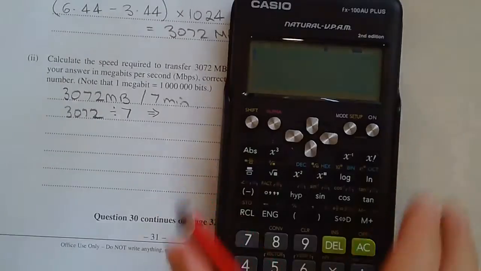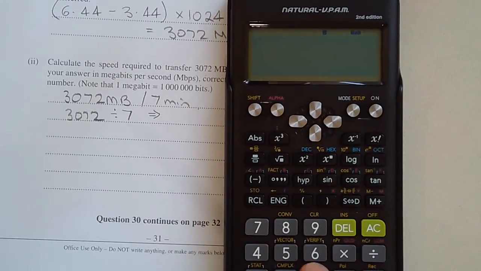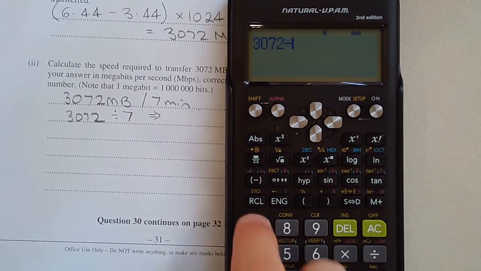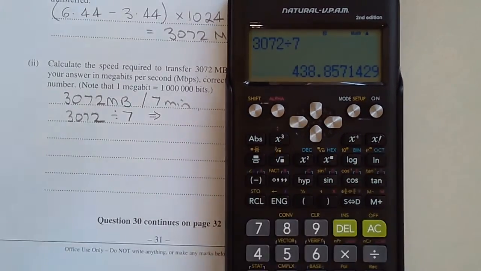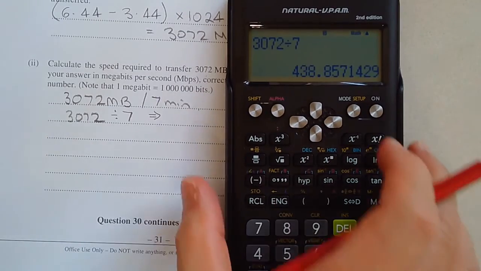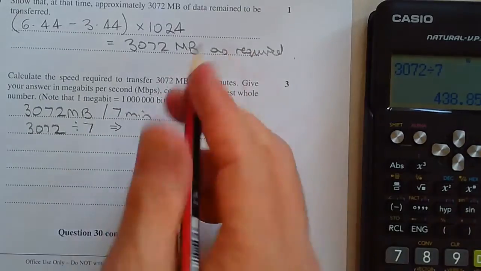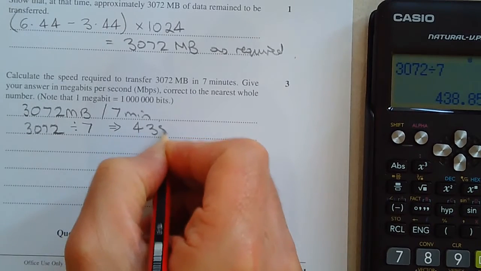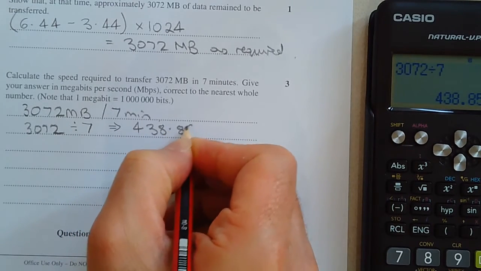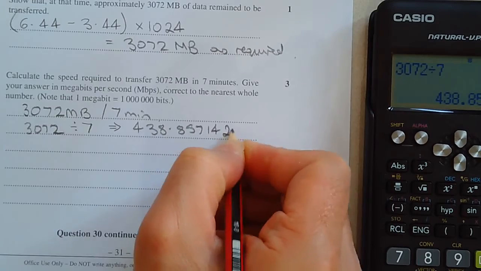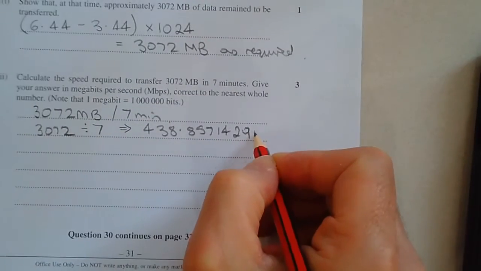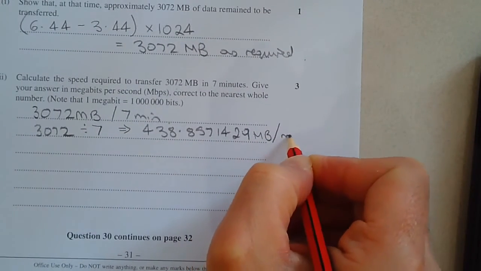per minute. I'll do this a step at a time, just to make it a little bit clearer what's going on. Which is 438.8571429. I'm going to write the whole answer, so I'm not going to round it until the end. 438.8571429, and that's megabytes per minute.